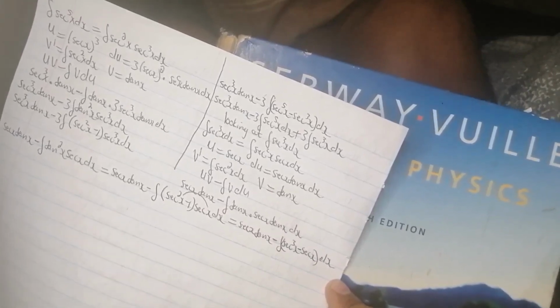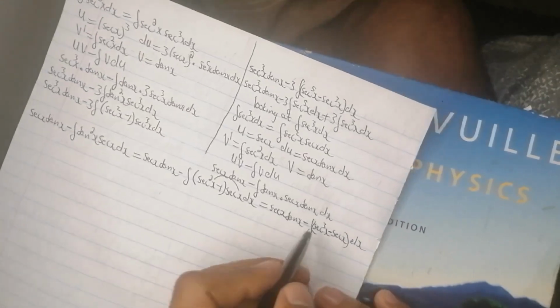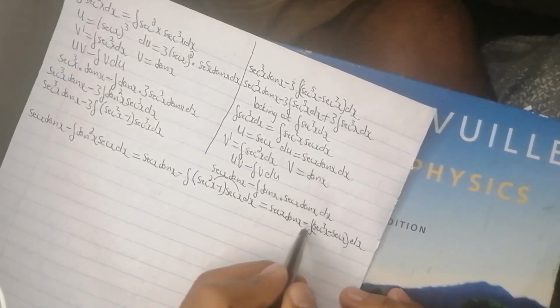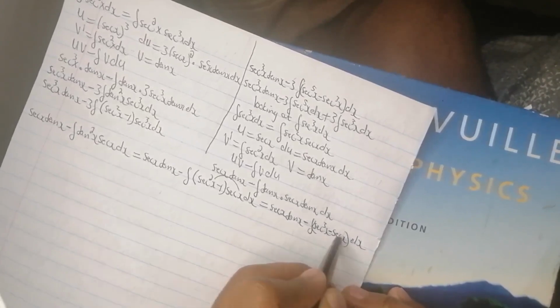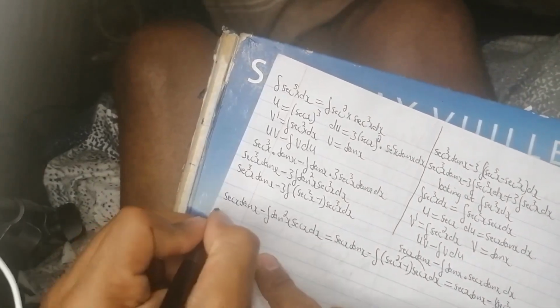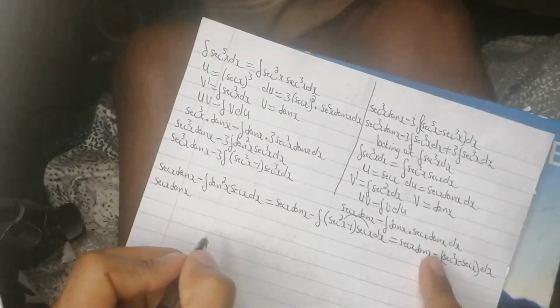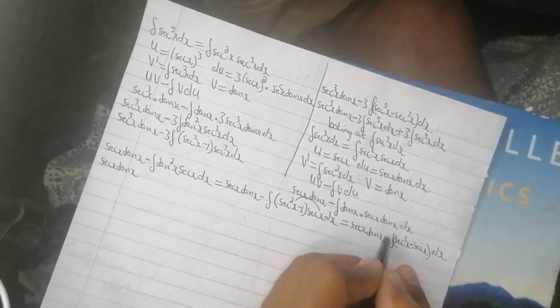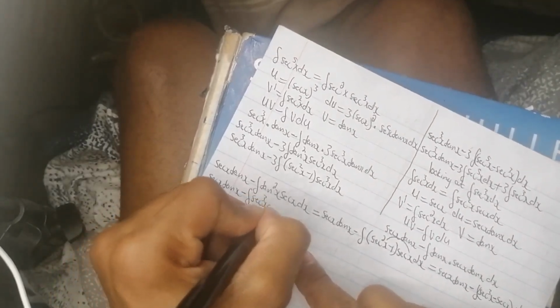So what we can do from here, I can now multiply by negative here and there. That's all what I need to do. So I'm going to come here, I'm having this sec x tan x, so I'm going to say minus times this would be minus the integral of sec^3 x dx.